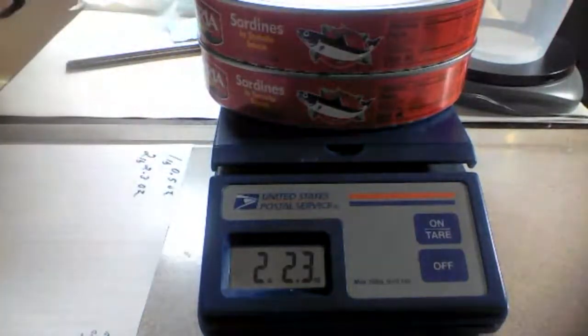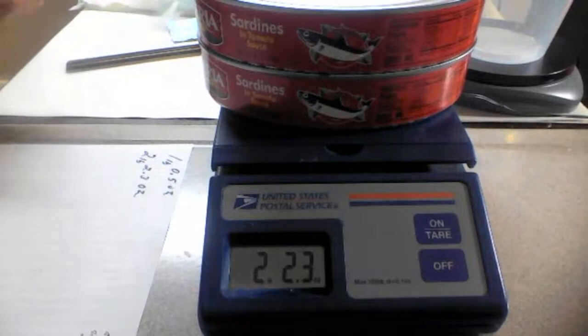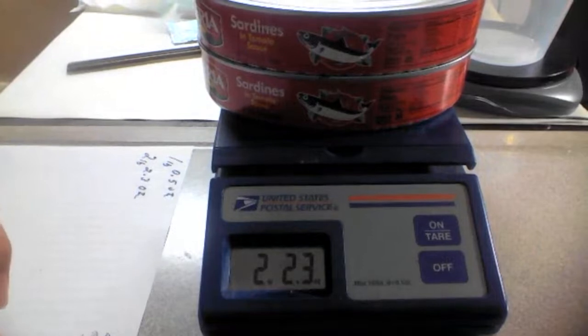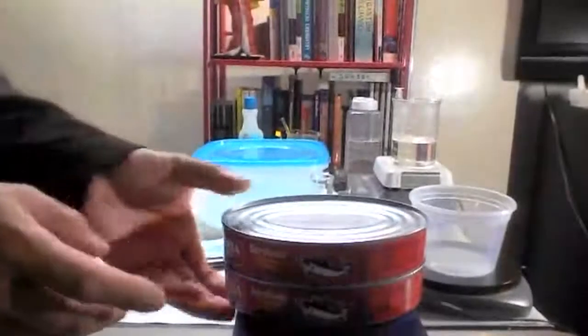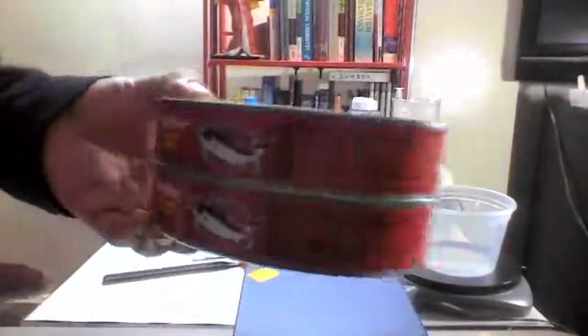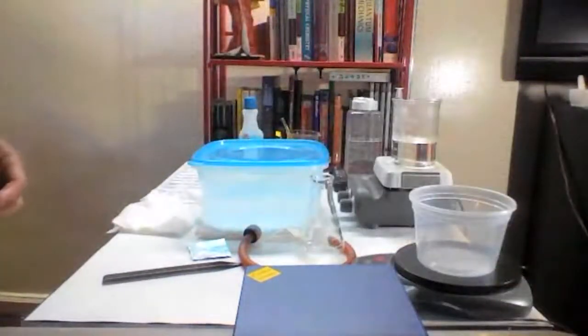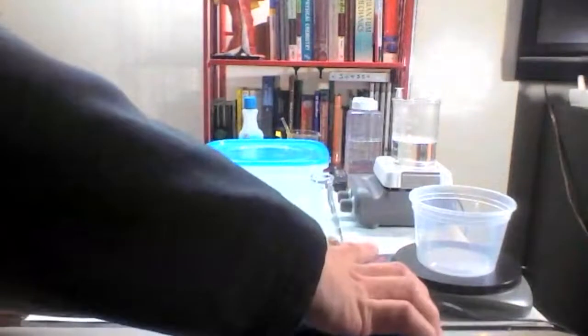The reason why we're doing that is because we want to use the unit of mass, that is pounds, so that we can use pounds per square inch as a pressure. Okay. So this is taken care of. We have the mass of the weights that we're going to use for Boyle's law.